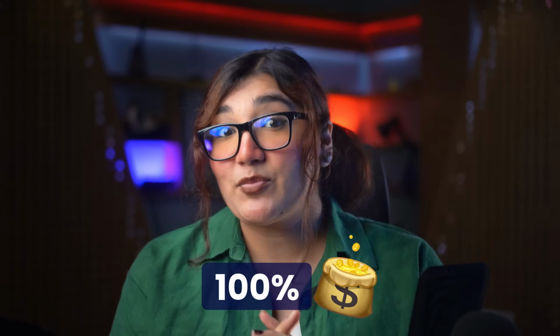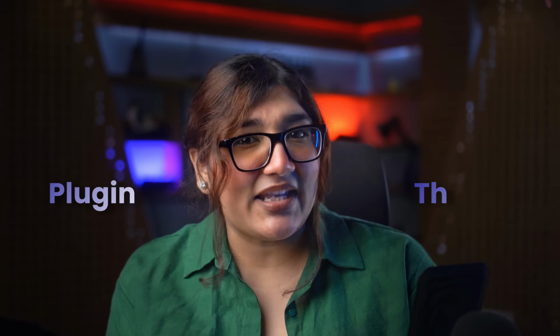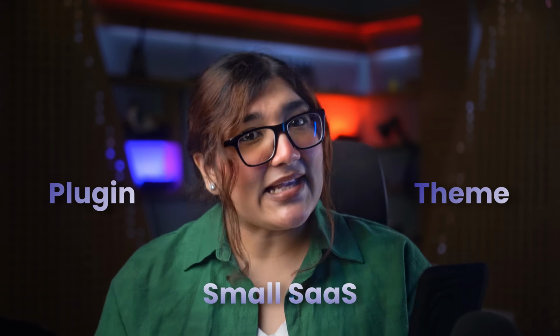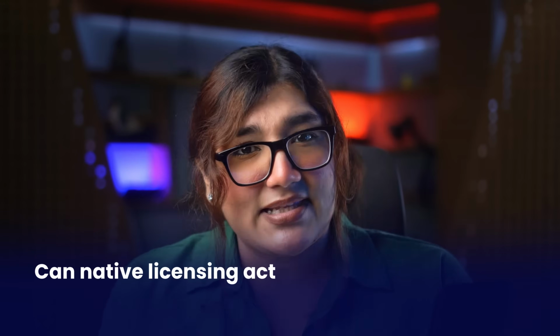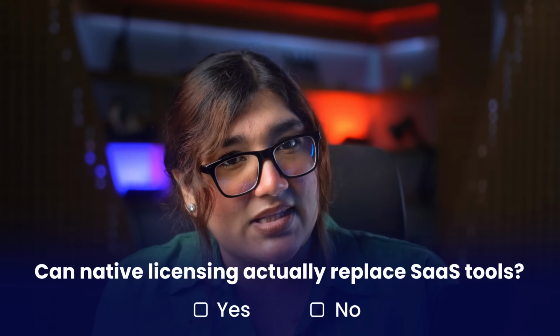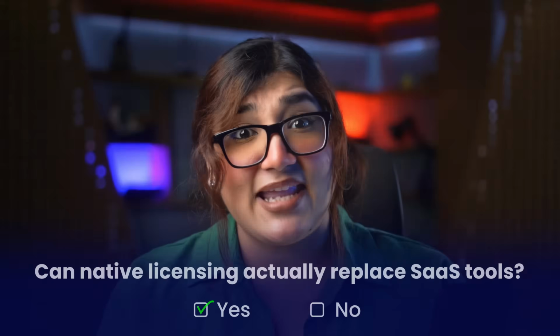This is exactly what native licensing fixes. With native licensing, like what Fluent Cart offers, you keep 100% of your revenue, own your data, and run everything from your WordPress site. Whether it's a plugin, a theme, or a small SaaS-like tool, you control the keys, the users, and the profits. So, the real question is, can native licensing actually replace SaaS tools? The answer is yes, and in many cases, it's better.